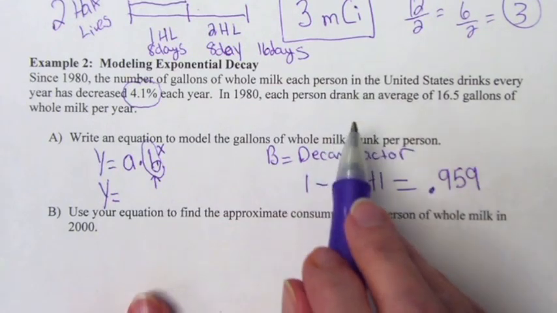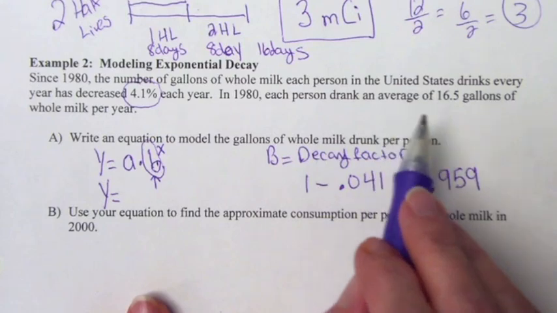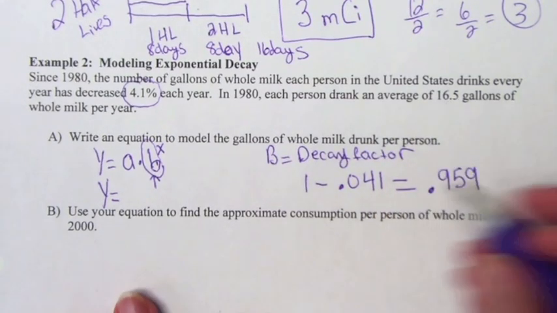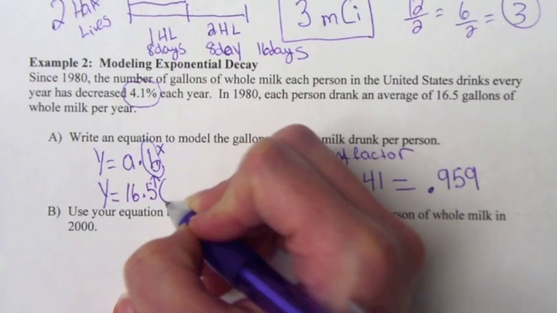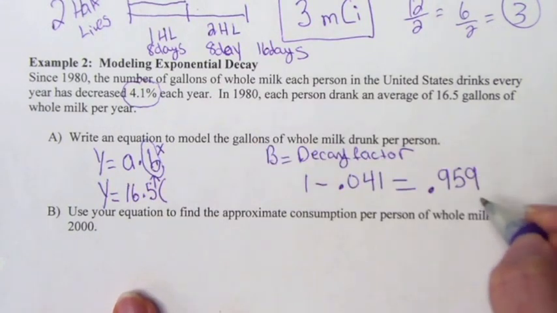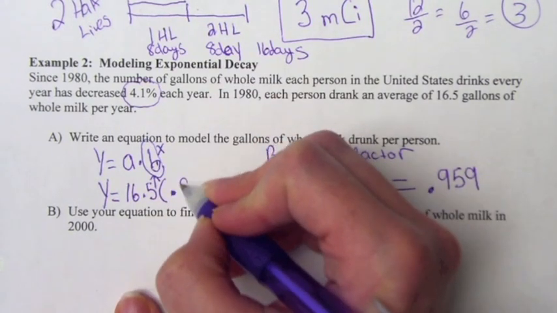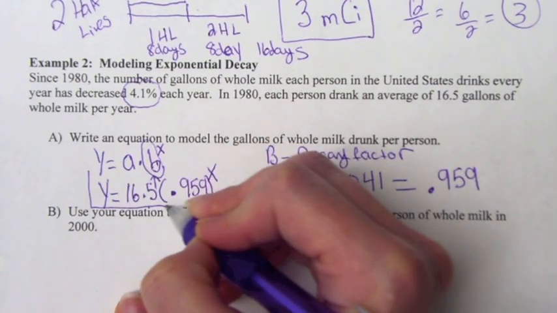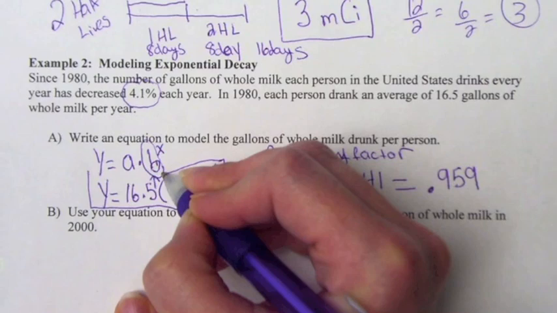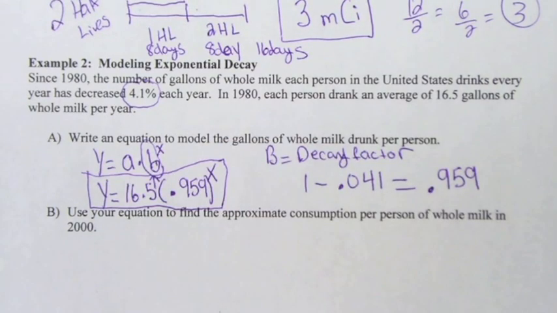If you look up in the problem, in 1980 each person drank 16.5 gallons per year. So 16.5 is the starting amount, and we multiply it by our decay factor, 0.959, raised to the x power. That's our equation to model the consumption of whole milk.